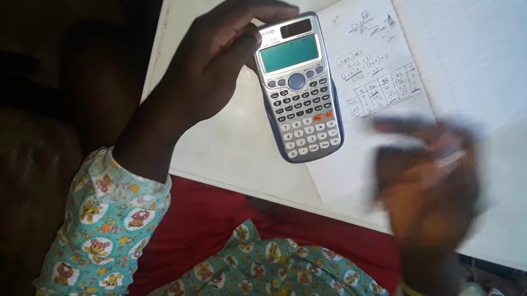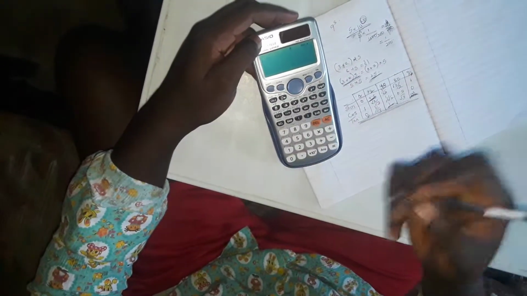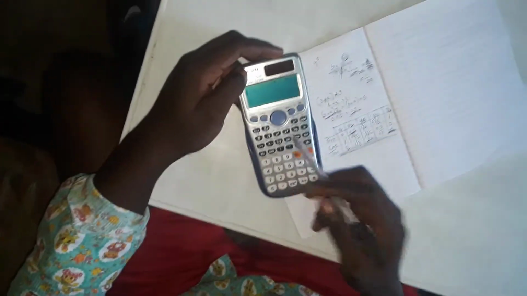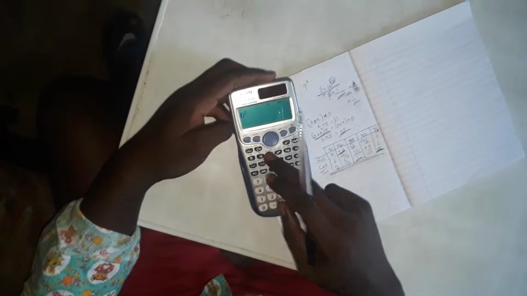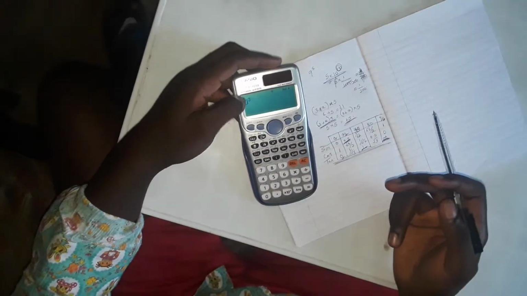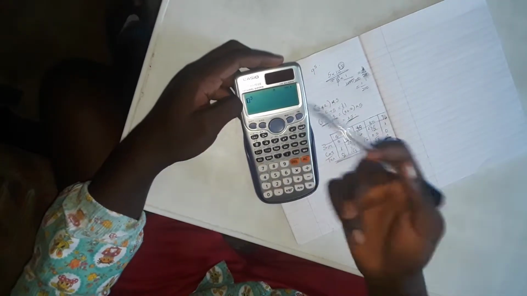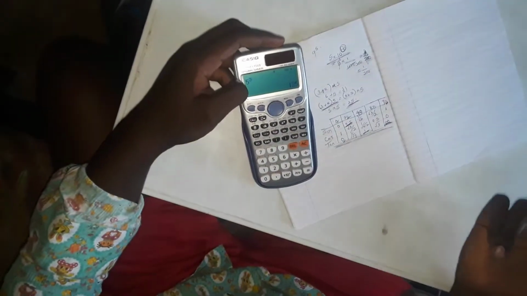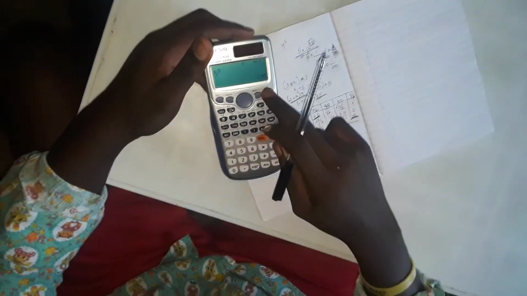So if I want to get like raised to the power of n of a number, I use this. But if it is just the square, I can just use this. If it is the cube, I can use my shift and this. It gives me the cube, waiting for me to fix in a number I want to look for the cube of. So let's say 5, it gives me my 125 all to myself.